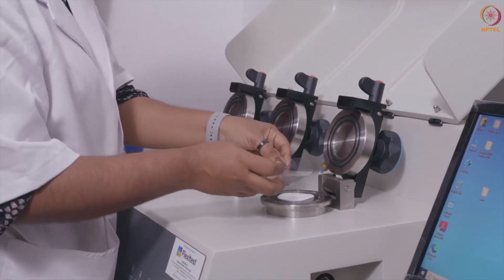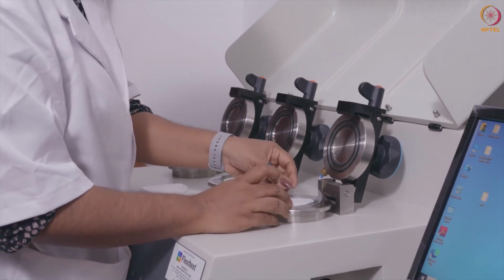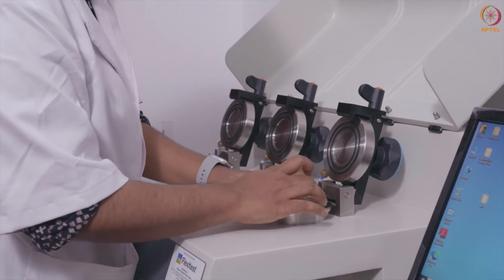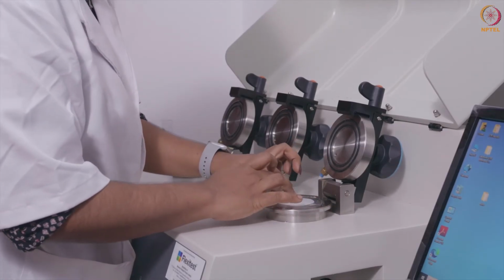The preconditioned test specimen is mounted in the gas diffusion cell so as to form a sealed barrier between the two chambers.